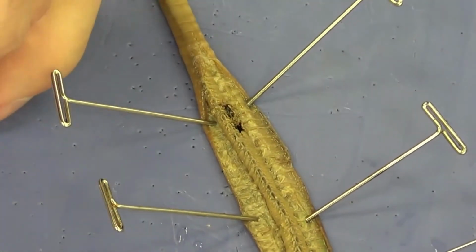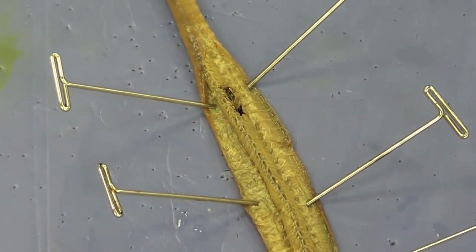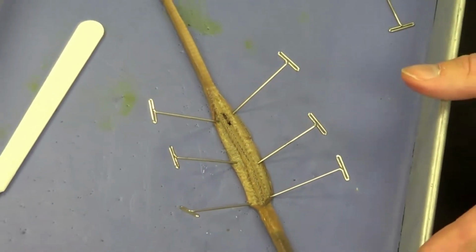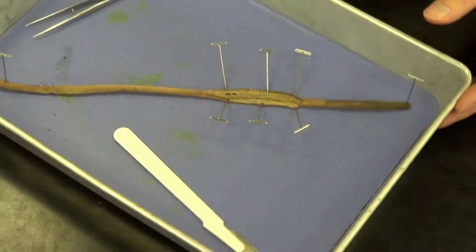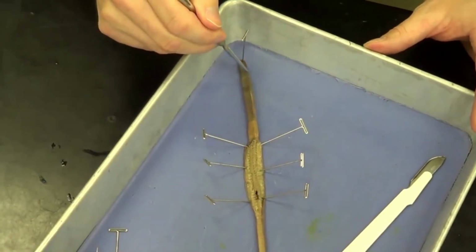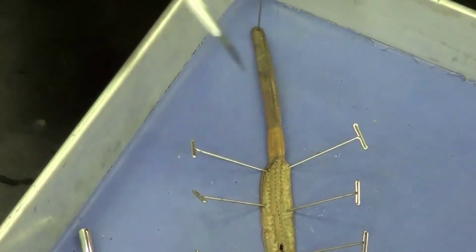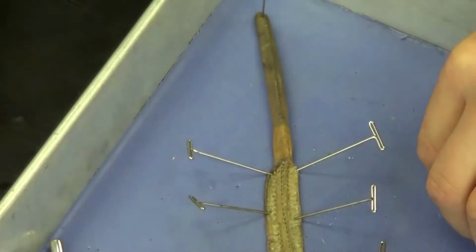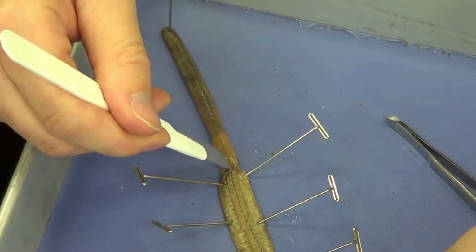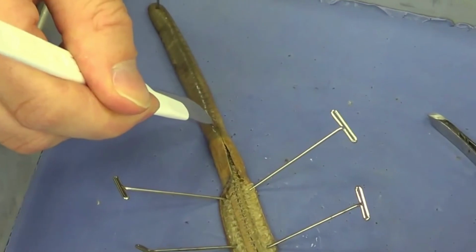Now, I'd like you to practice and proceed all the way down to the anus. After you've gotten there, you've gotten in some practice, then go ahead and turn the earthworm around, and let's begin working towards the anterior aspect of the earthworm. And what you're going to do is just cut right through that clitellum as though it weren't there. So I'm going to go ahead and, again, cutting very shallow, about a half an inch to an inch at a time, I'm going to cut right through that clitellum.